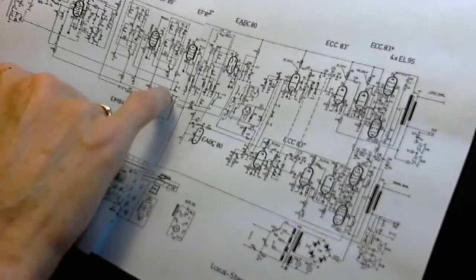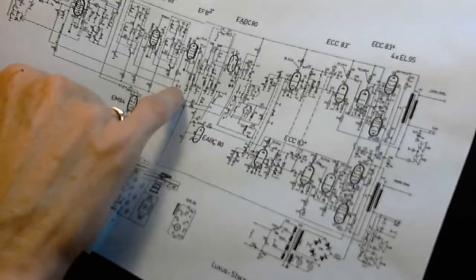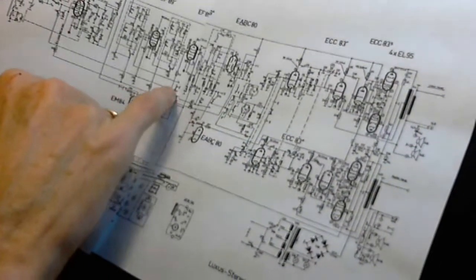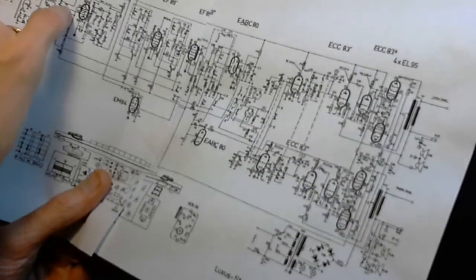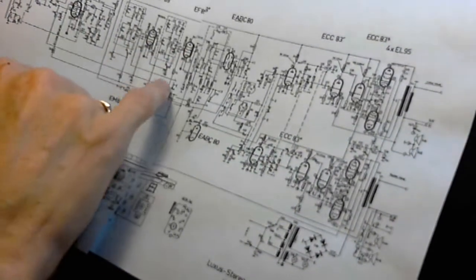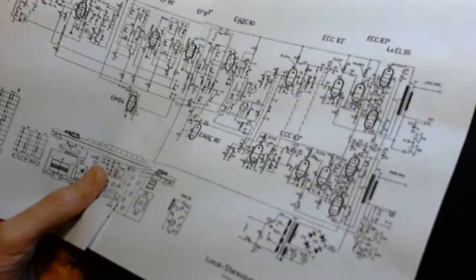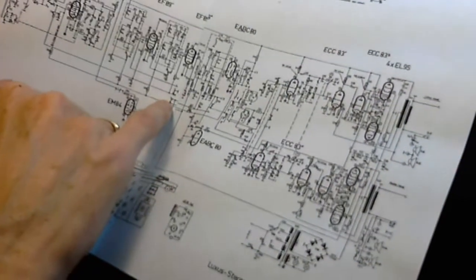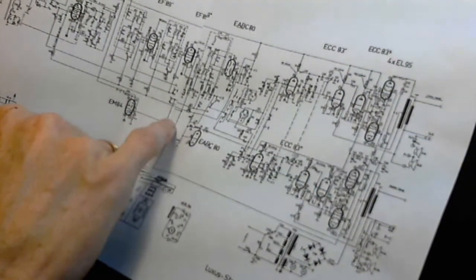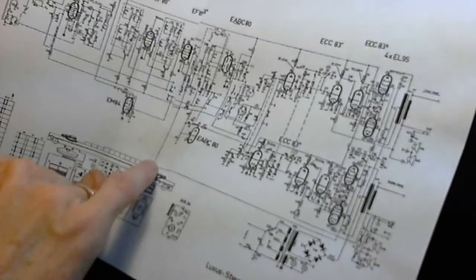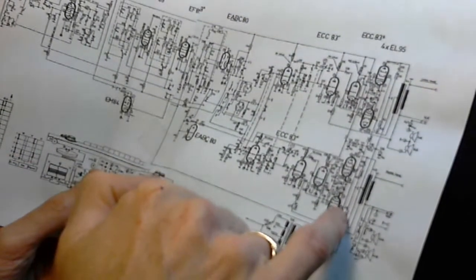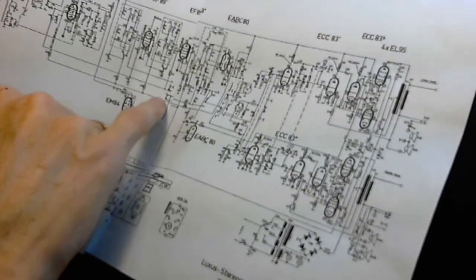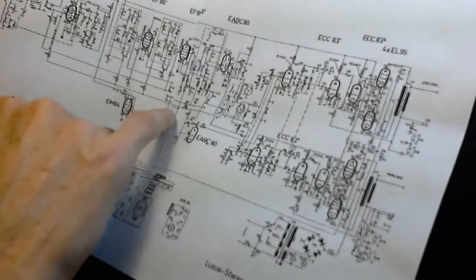So in one case, the magic eye tube is following the voltage on this line, which is going to the grid of all these tubes. In the other case, like how it's shown in the diagram, it's following what? This? Huh? No. Got something wrong here. Yeah, I'm reading this wrong.